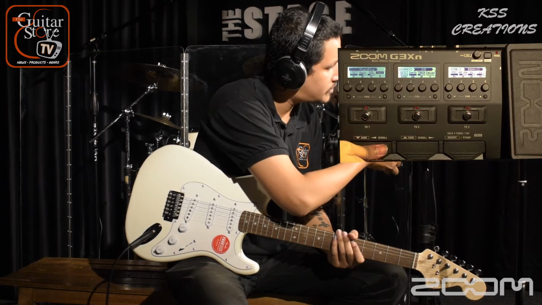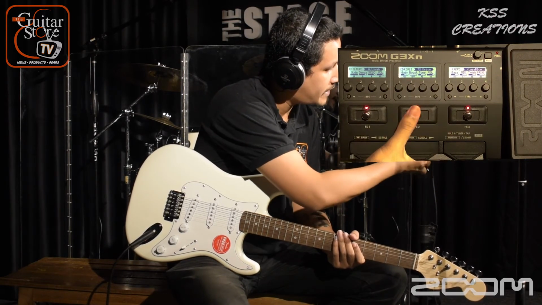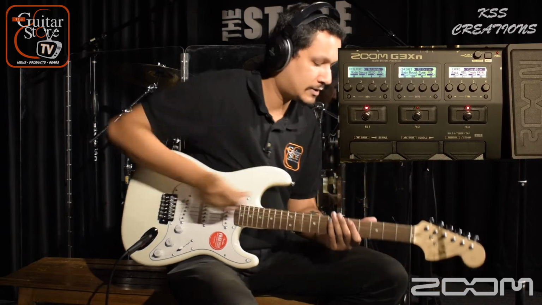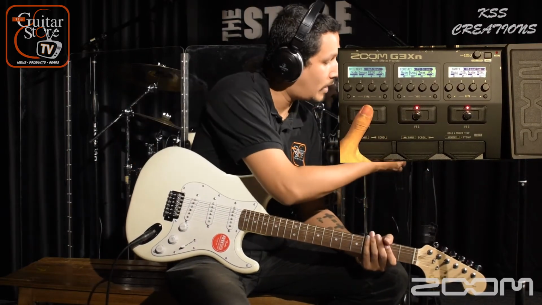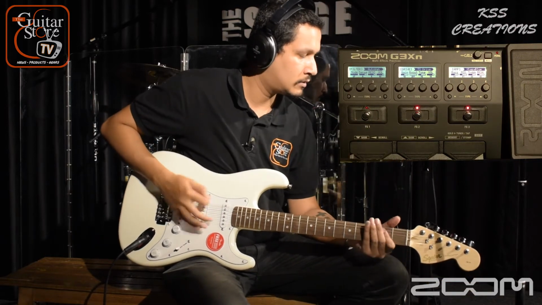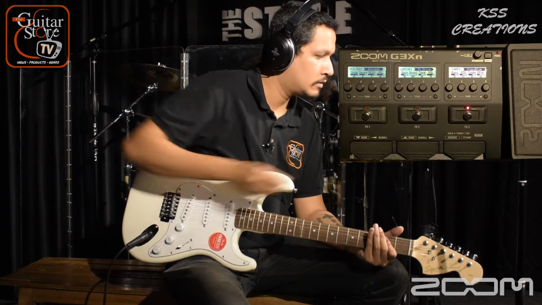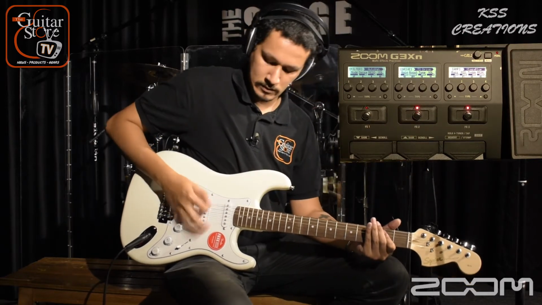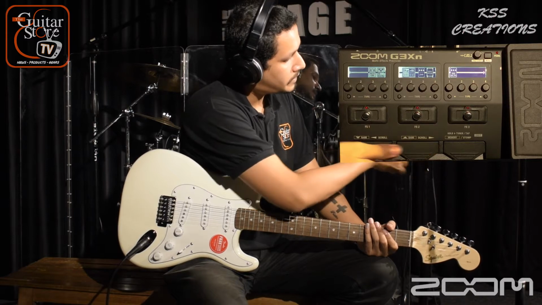So this is how you switch between the pedals. Select it. Let's say you do not want the TS drive, you can turn that off, like so. Turn it on. Do not want the wah, for example. So that's how you do it. Turn it off and on.